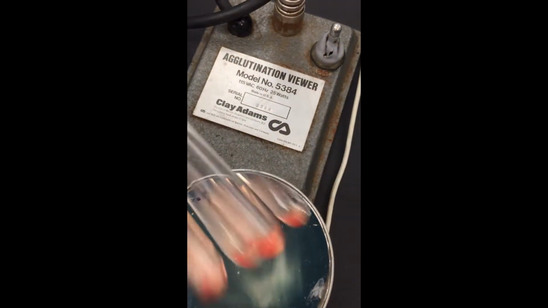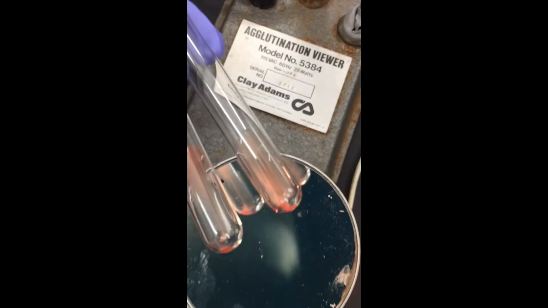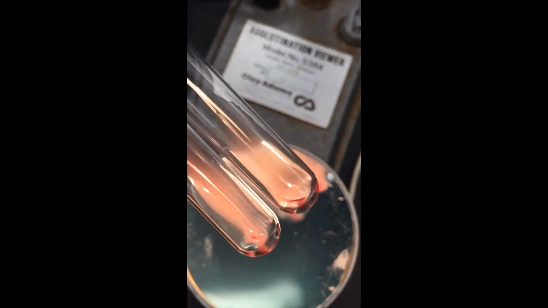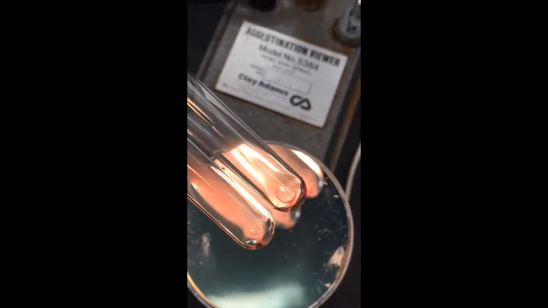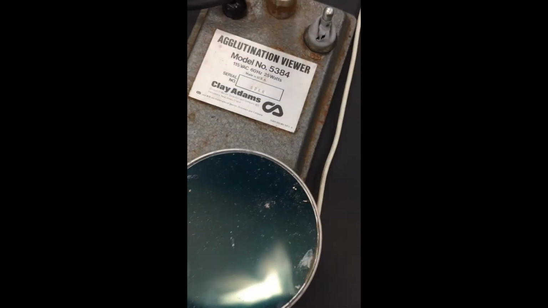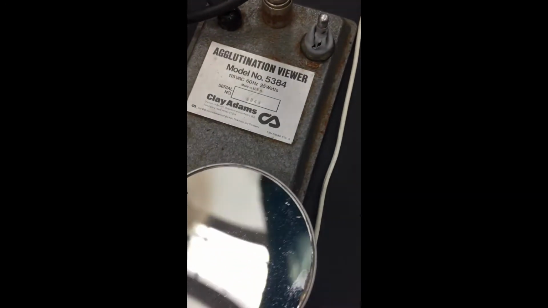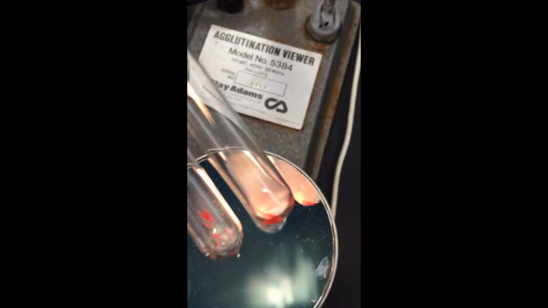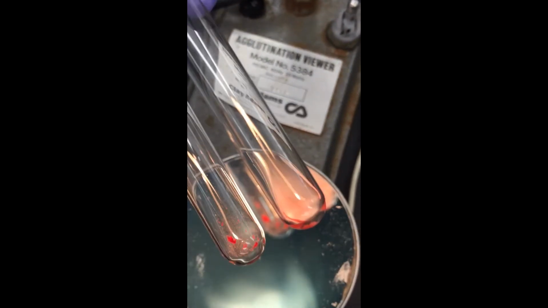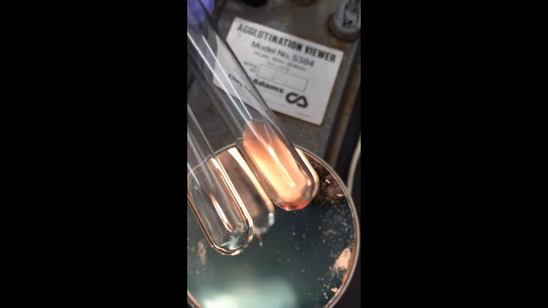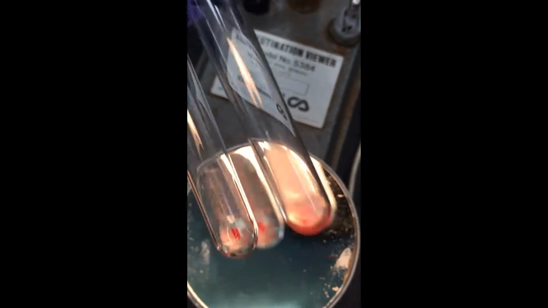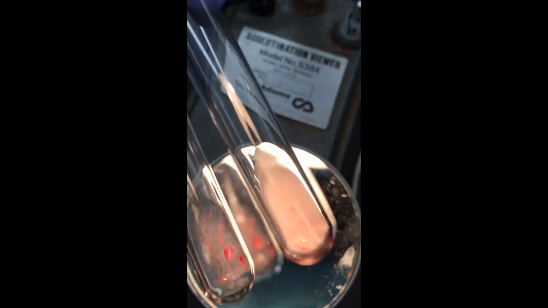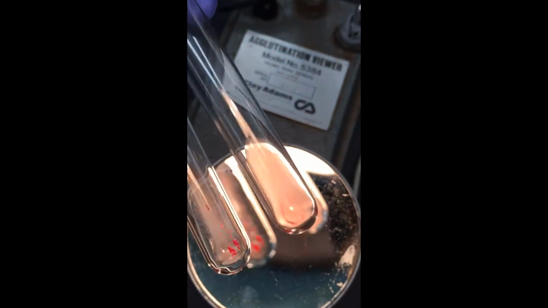This is sample C, immediate spin, tubes 11 and 12. Tube 13 and 14. Tube 13 is on the bottom or the left. Tube 14 is on the top or the right.